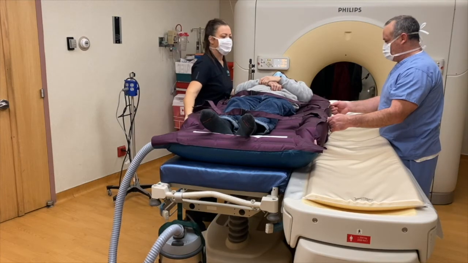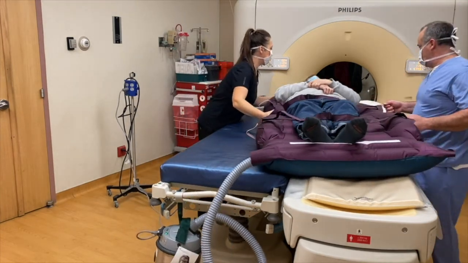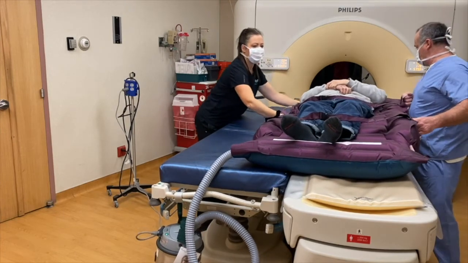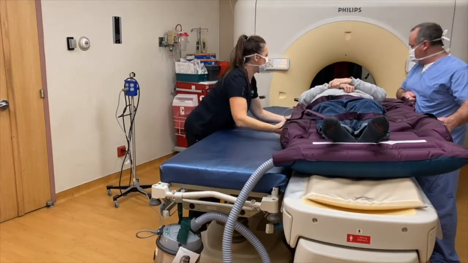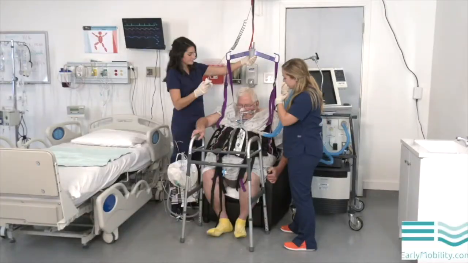First, passive transfer, where the patient needs to be moved without actively participating in the movement. For example, if they're sedated and they must be moved to a special diagnostics table, or if they've had multiple trauma and need to be moved onto an operating table.